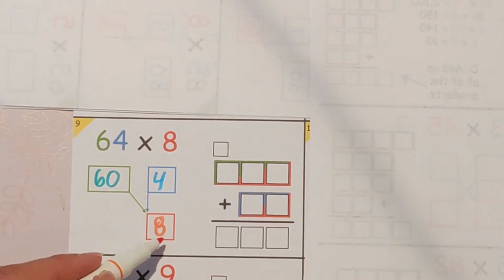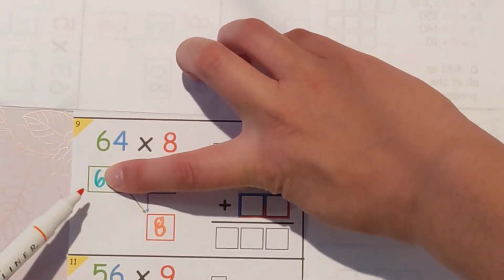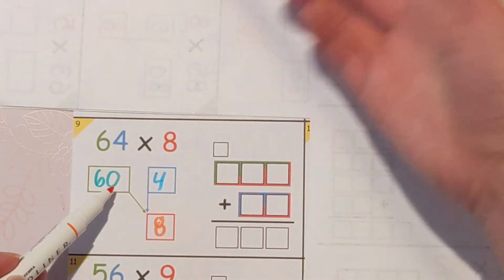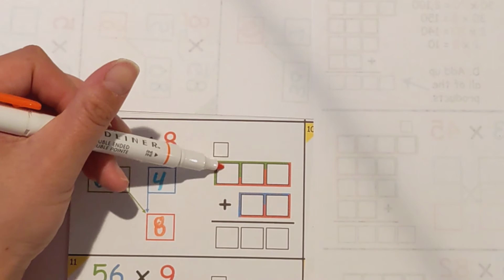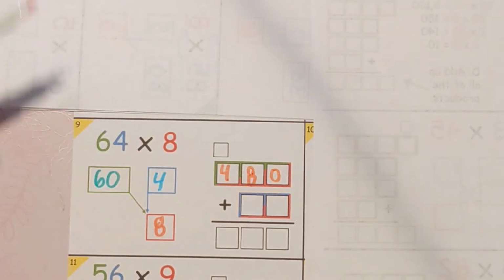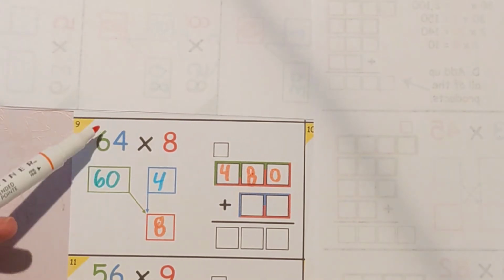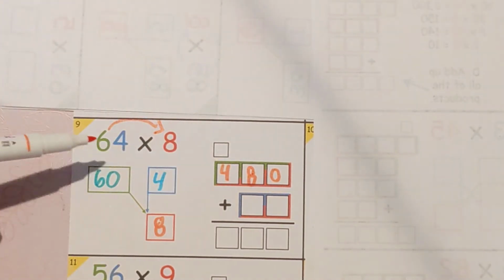For 60 times 8, anytime there's a 0, ignore it. It's great because now you can just do 6 times 8 and then just put the 0 back in. 6 times 8 is 48. And then we put that 0 back on. So then 60 times 8 is 480. So now we've done this. We just did 60 times 8, 480.